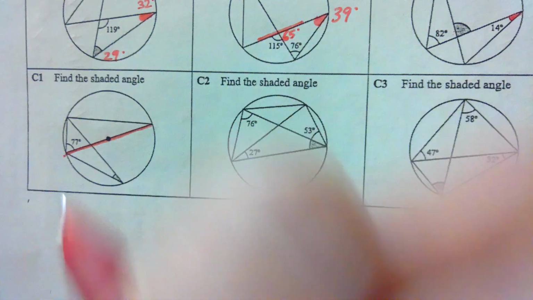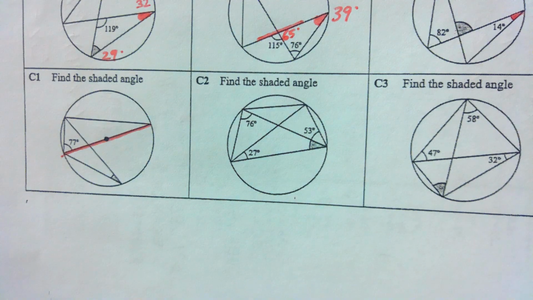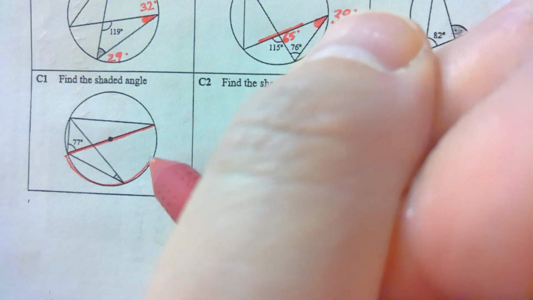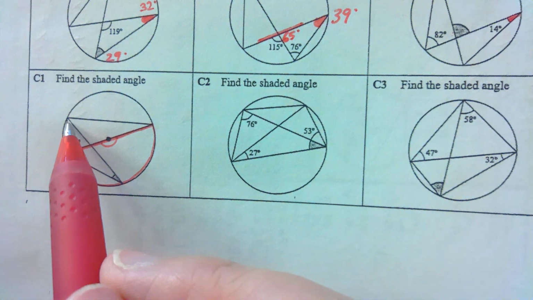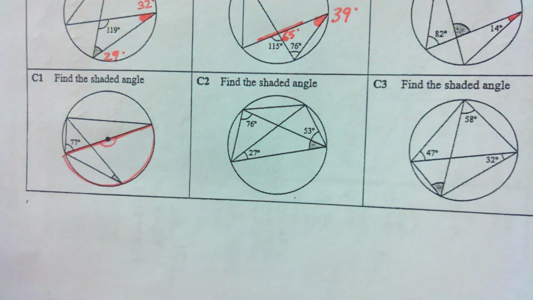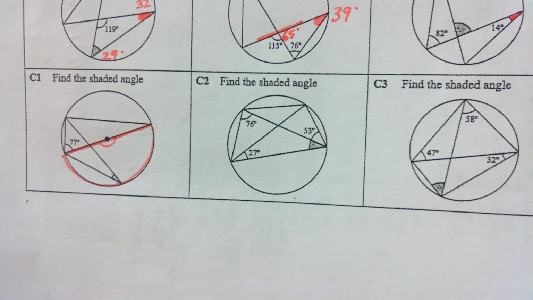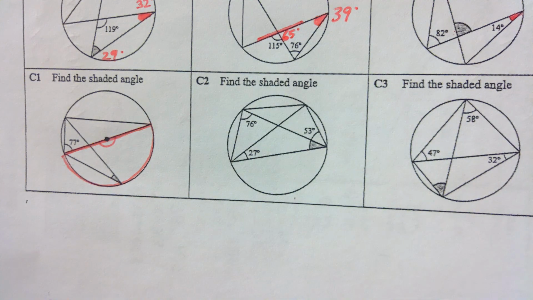What is this? Diameter, right? So if this is my arc right here, and that's my central angle, that means this right here is my inscribed angle. What is this angle then? Yeah, 90. That's right.